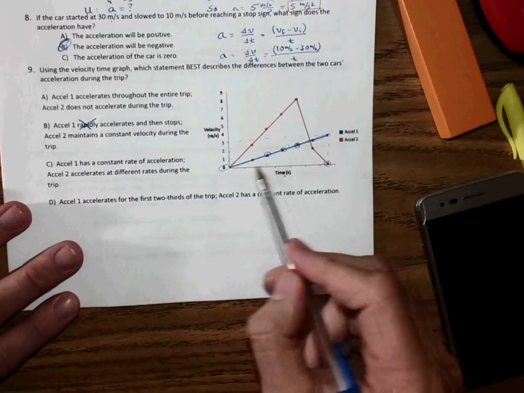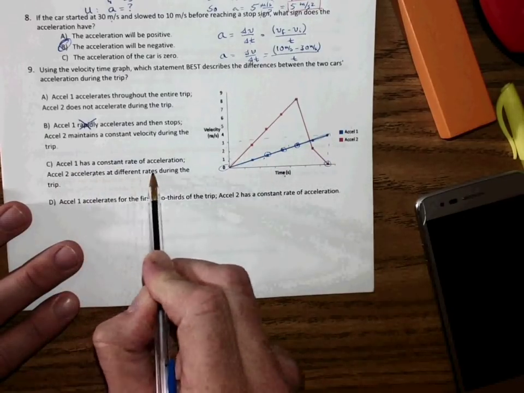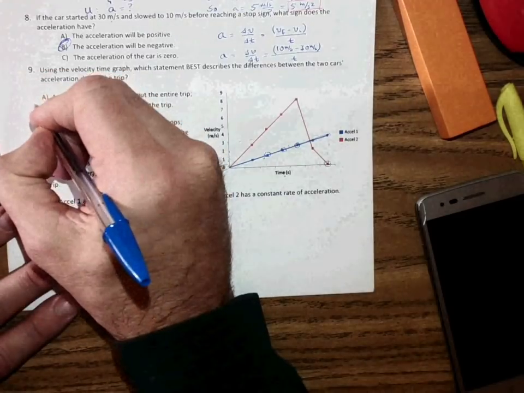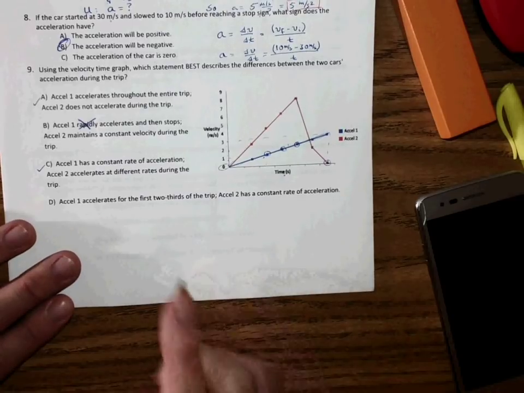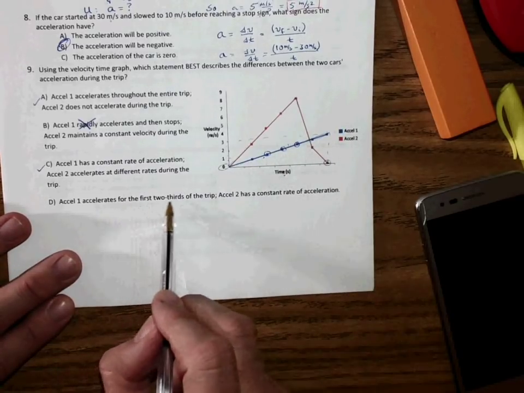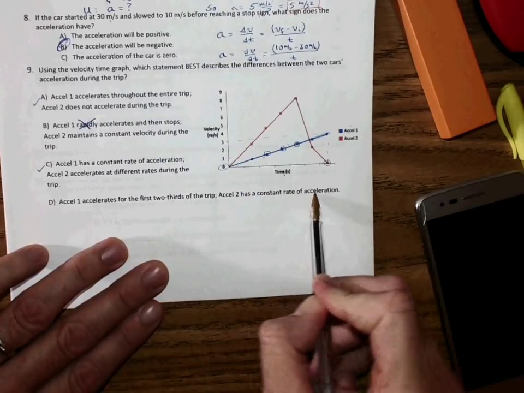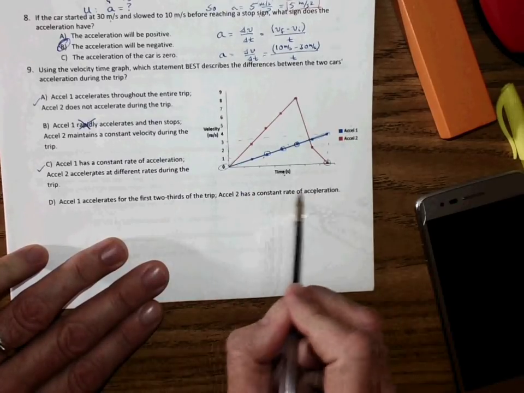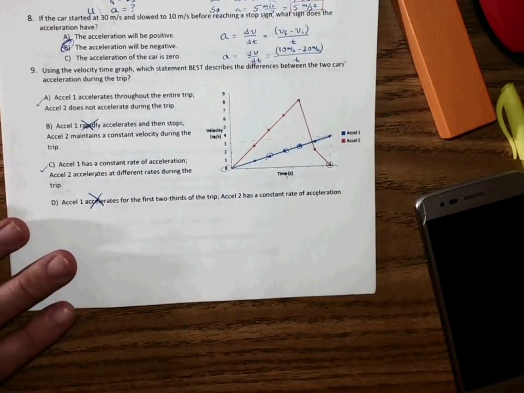Acceleration 1 has a constant rate of acceleration, is what we spoke about. Acceleration 2 accelerates at different rates during the trip. Well, now I kind of like A and C. D. Acceleration 1 accelerates for the first 2/3 of the trip, and acceleration 2 has a constant rate of acceleration. Acceleration 2 has a constant rate, the red one. No. So we cross these off. All right, so now we're stuck with 2 that look good.